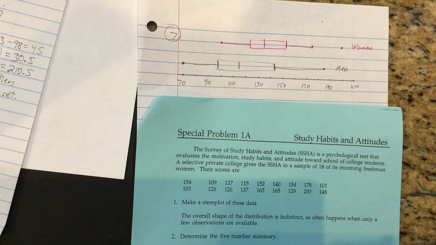Now, here's some things I see students write that are incorrect. Some students overgeneralize these results. So they write things like, it appears women are smarter than men. They might throw on average in there or not, who knows?